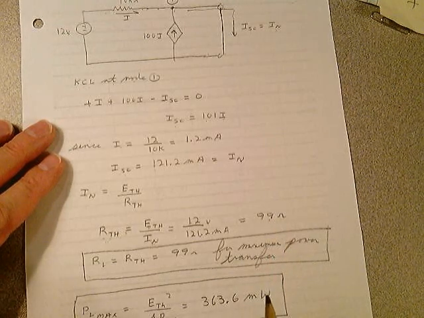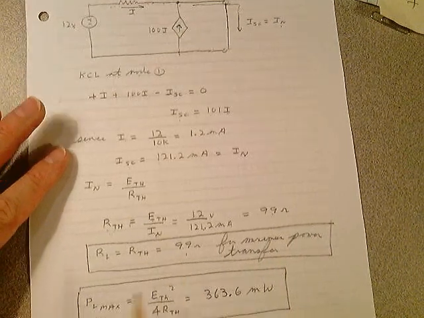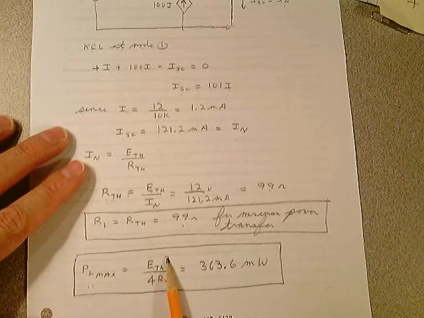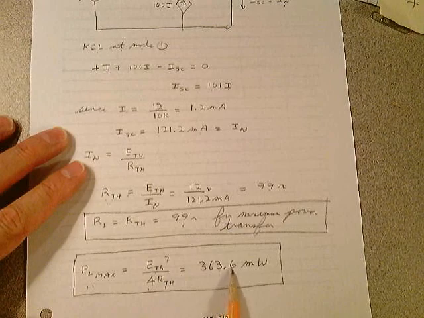What's the value of RL for maximum power transfer? 99 ohms. What's that value of maximum power? E Thevenin squared divided by 4R Thevenin. We used this many times. 363.6 milliwatts.